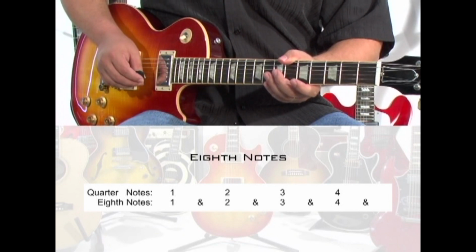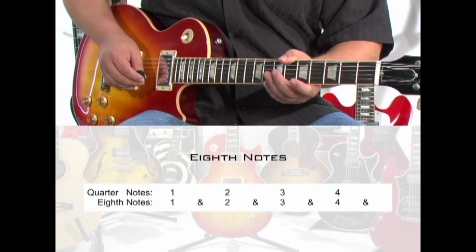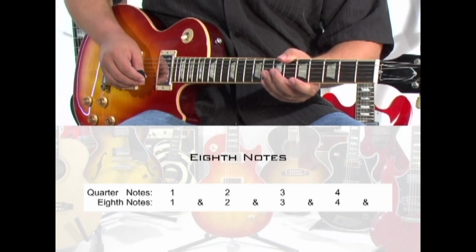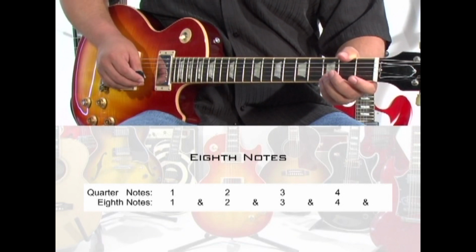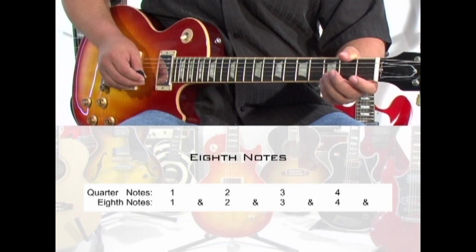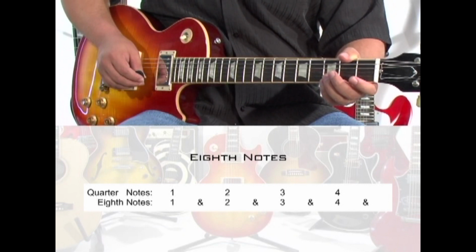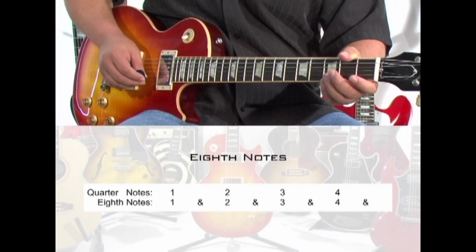Eighth notes equal half a beat, so each count needs to be separated in 2 pulses. Instead of using basic count, 1, 2, 3, 4, eighth notes are counted 1 and, 2 and, 3 and, 4 and. The and adds the extra pulse in between each beat.